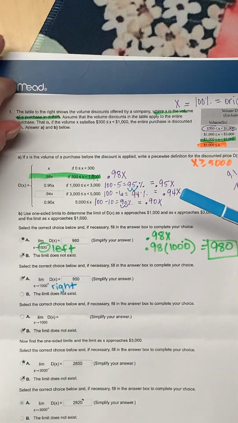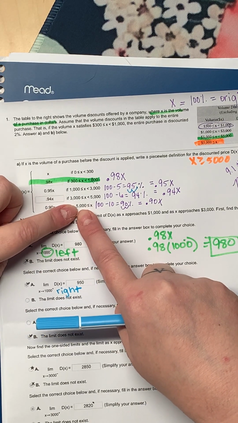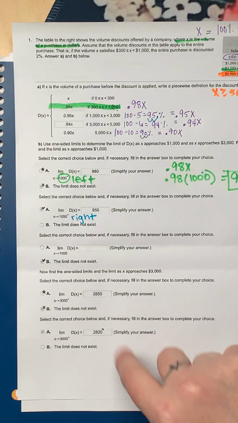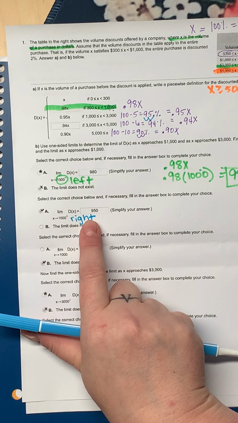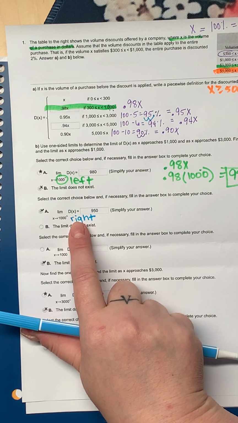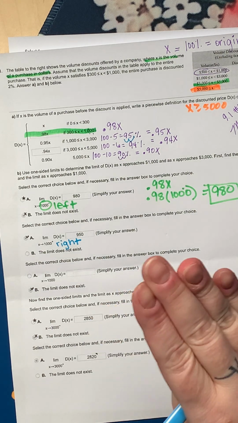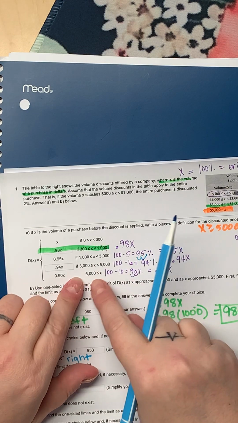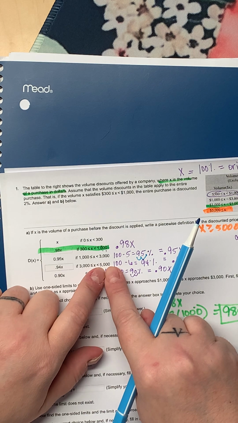Yes, 5,000 is bigger than 1,000, but it's not directly to the right. It's not directly after. So when I'm talking about to the right of 1,000, I'm talking about 1,100, 1,200, 1,500, 2,000, 2,500, 3,000. Those are the numbers that I'm talking about. Whatever is closest to 1,000 on the right. So I'm not going to look at this 5,000 equation. It's too far away.